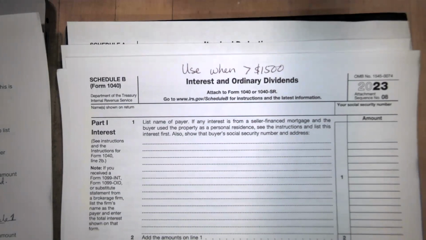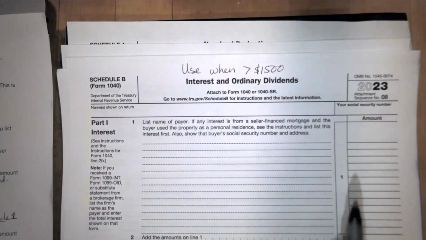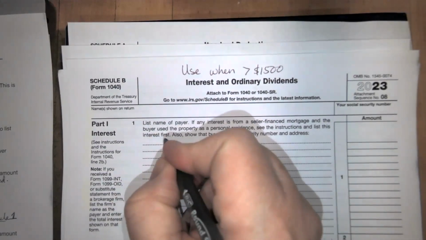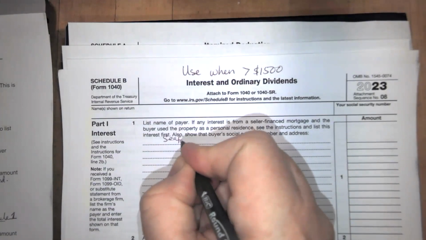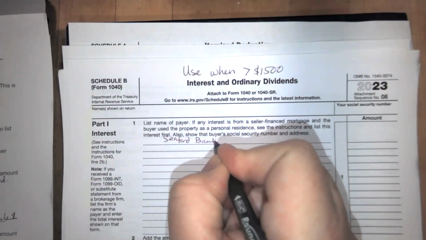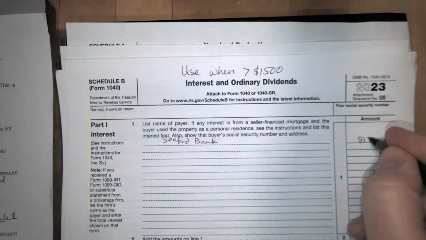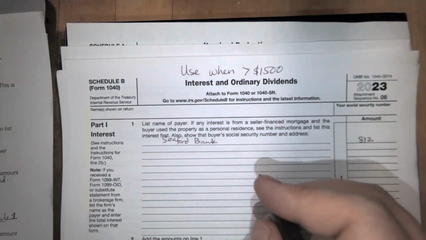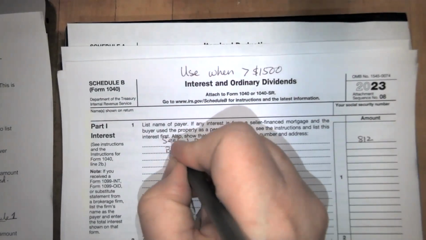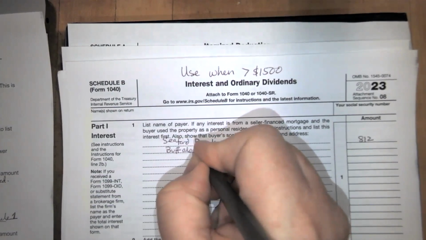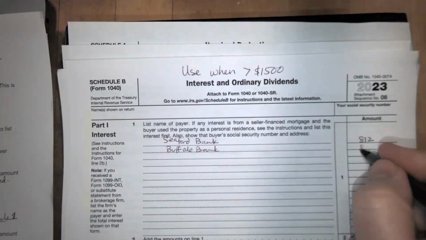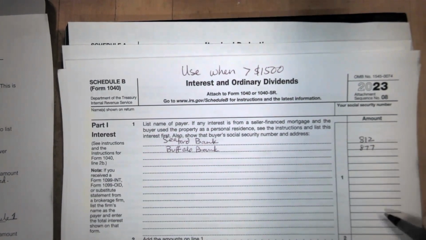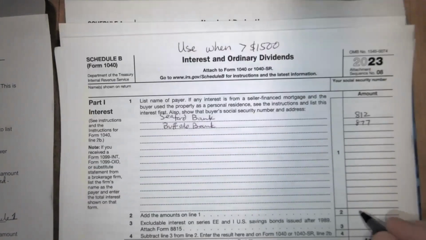So in interest, we already kind of added these up. They had the two banks. So we had the bank, Seaford Bank, and that was 812. And then they had Buffalo Bank. That was 877. We already added that up. 1689.